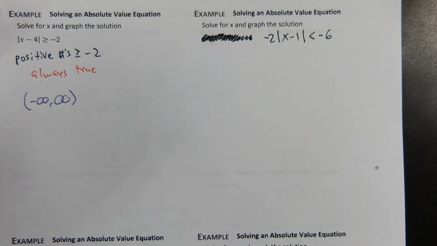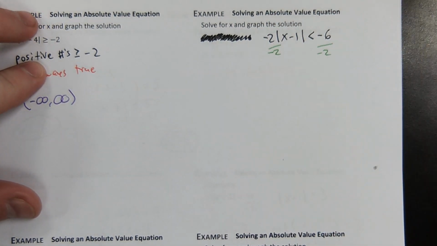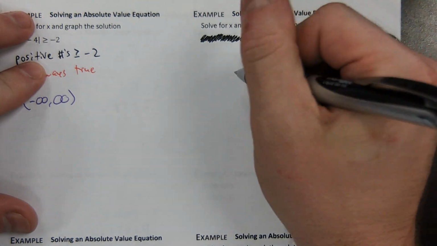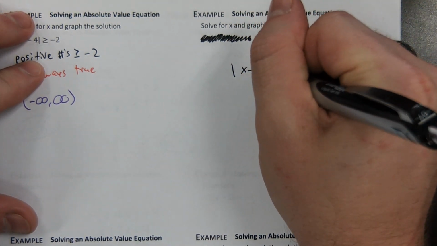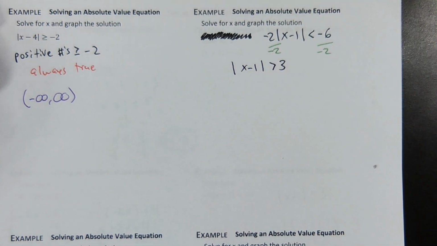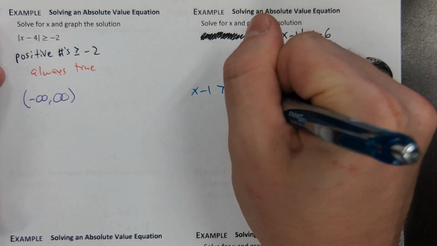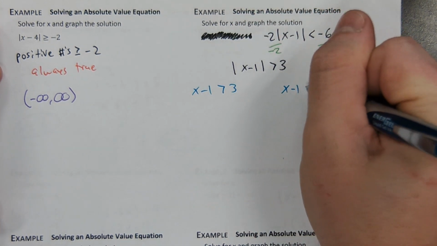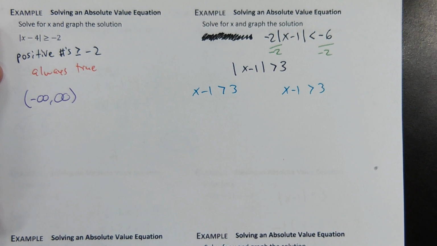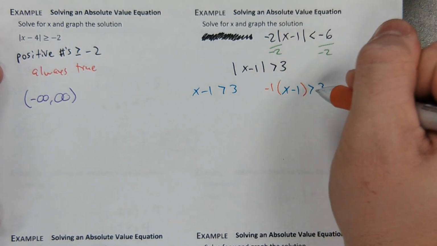So you divide by -2. What do you remember to do? Switch to a greater than symbol. So absolute value of x minus 1 is now greater than 3. We just set up our two cases now. We get x minus 1 being greater than 3, or the negative version of that. I'll use orange and blue because go Gators.